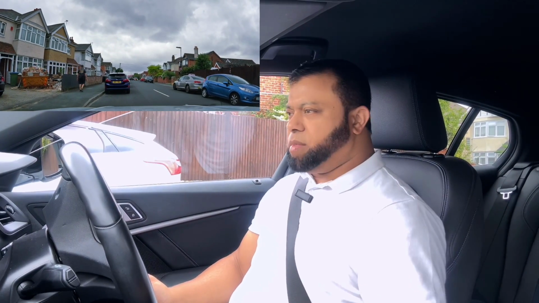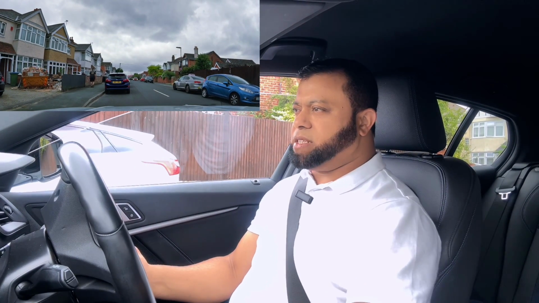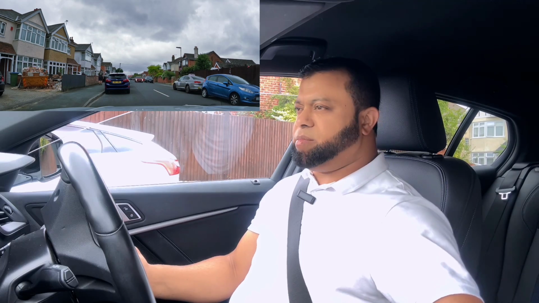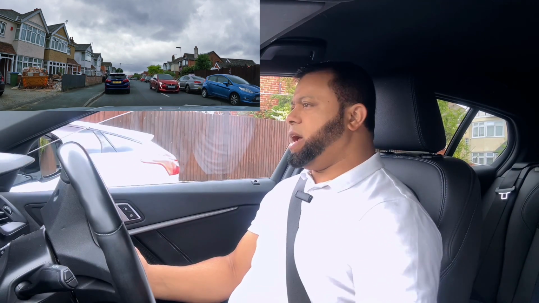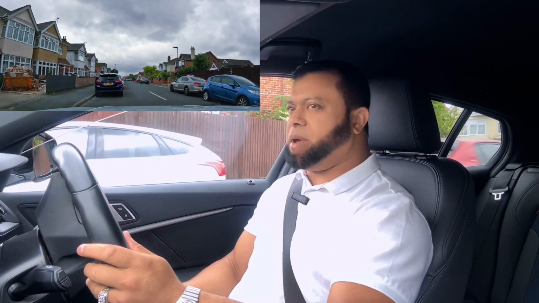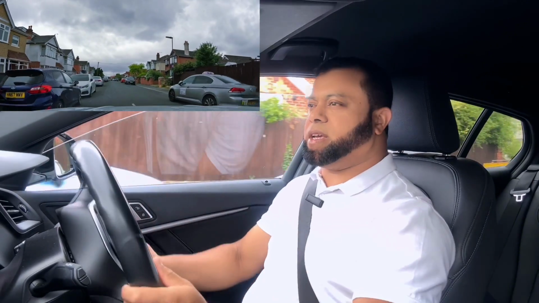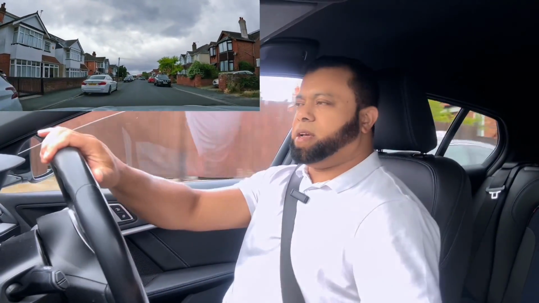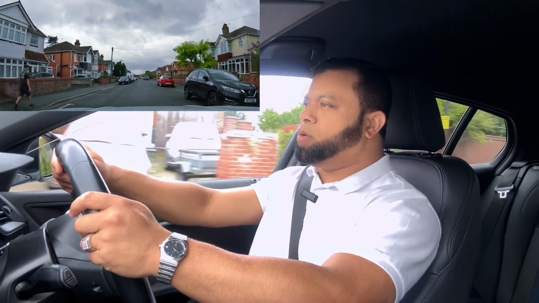Okay, and wait for them. I'm going to wait in a way so that I'm not too close to the pavement, not too close to the parked car, and stick my nose out so the car behind knows that I'm not parking. Okay. On this road, we're going to go.